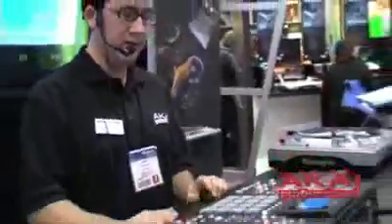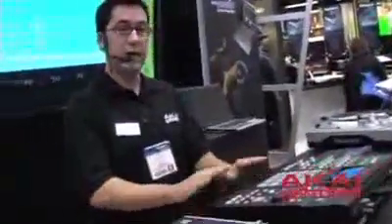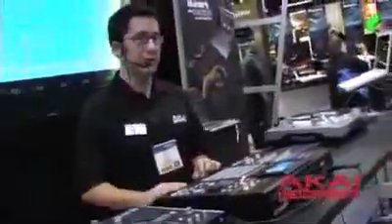So pretty much everything is here now for a complete solution to a live performance piece or a centerpiece to your studio. MPC5000 is the solution to all your production needs.